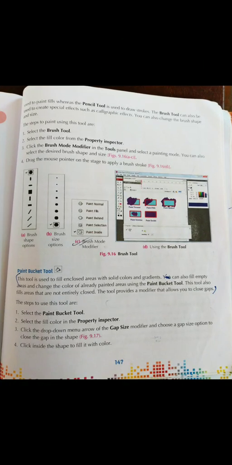Then you see in step 4, drag the mouse pointer on the stage to apply a brush stroke. Then what you are going to do? We are going to drag our mouse pointer. You will hand your mouse and drag it out to apply the brush stroke. Which particular brush stroke do you want? Means you want paint normal, paint fill, paint behind, which particular option you require.